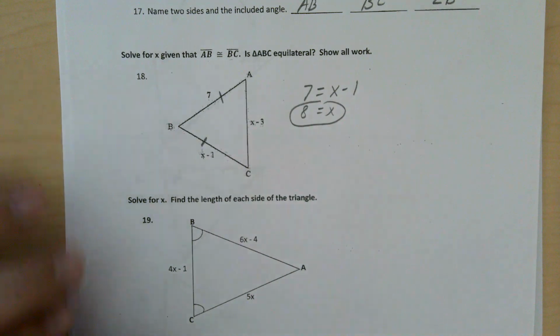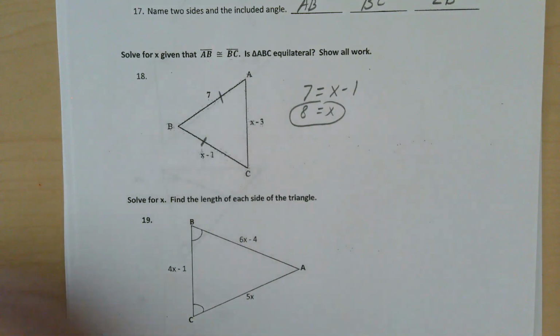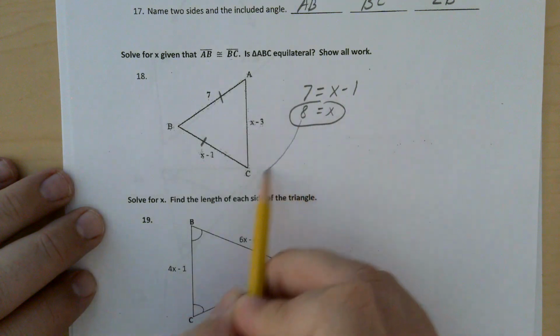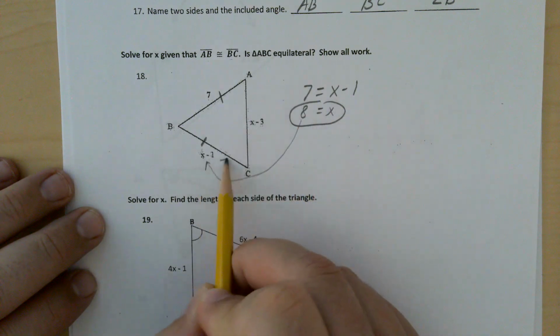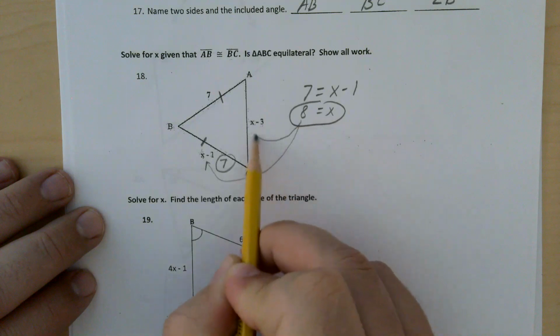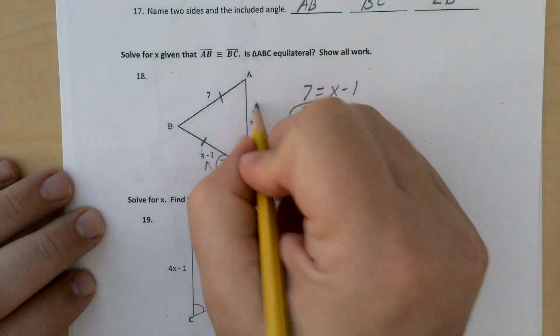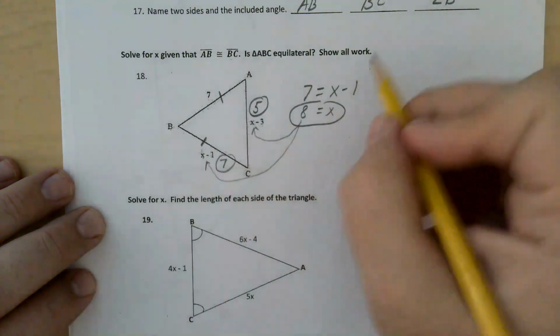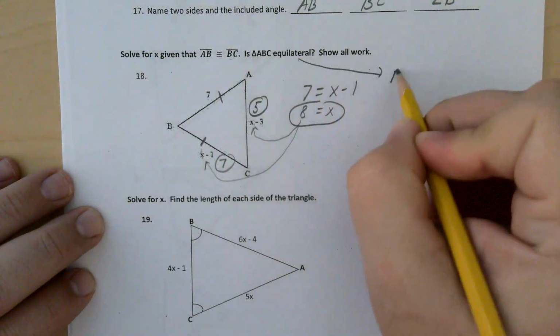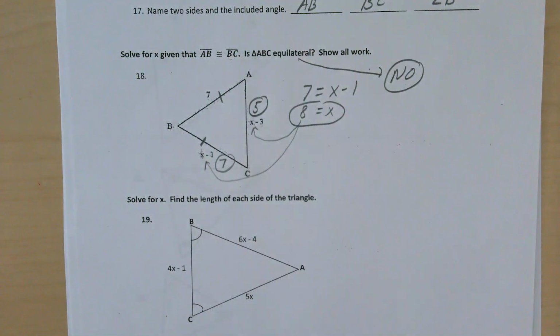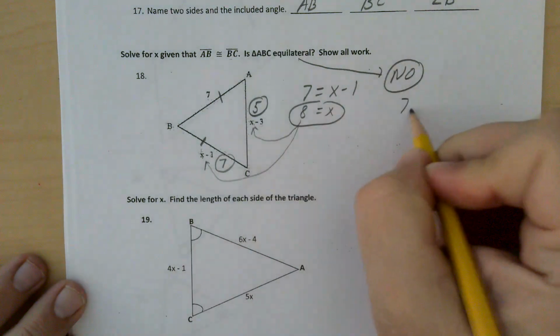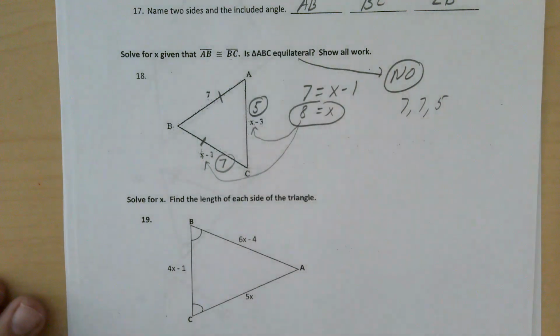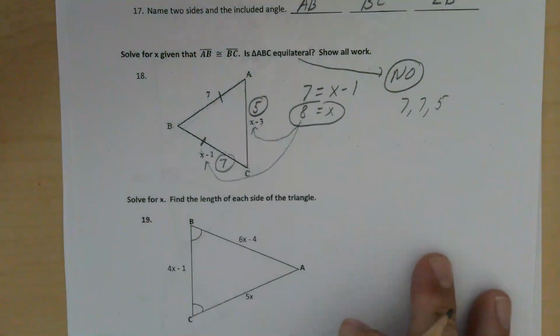Okay. Then I'm asking, is this an equilateral? Are all the sides 7? As soon as you plug in over here, we'll get a 7. We knew that this has to be a 7, but if you plug in an 8 here, this side is going to only be 5. Not all three sides are the same, so it's not equilateral. Again, you're comparing 7, 7 to a 5. They all would have to be the same.